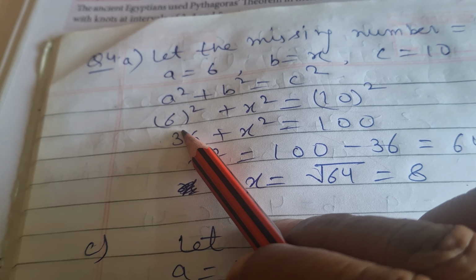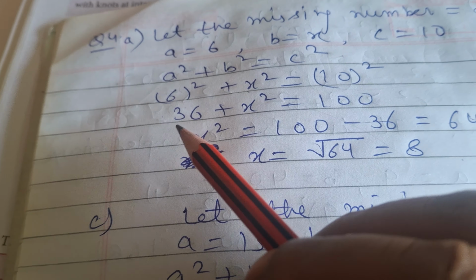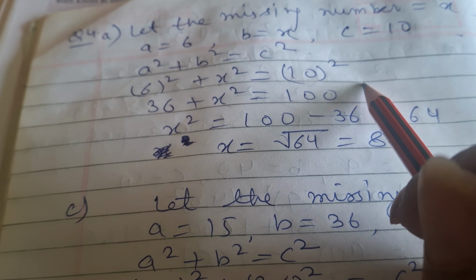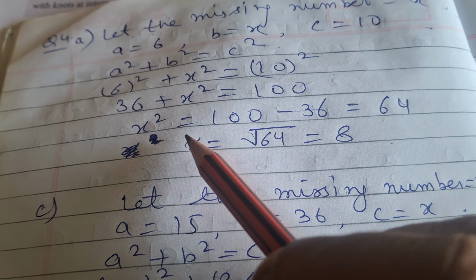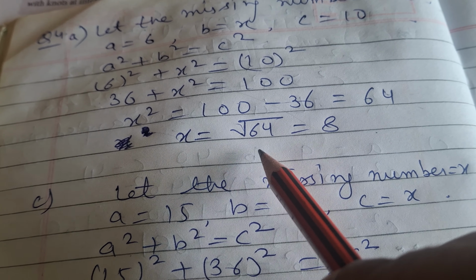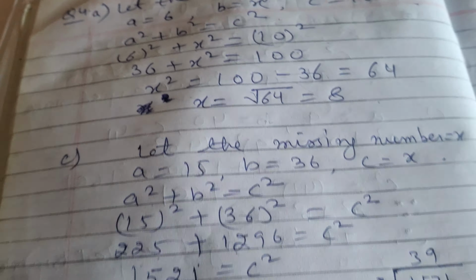Put the value of A, 6 square, B is x, so x square, C is 10 square. It is 36 plus x square equals 100. Now 36 will go to the right hand side, so x square is 64. What is x? Square root of 64, which is 8. In this manner you can calculate it.